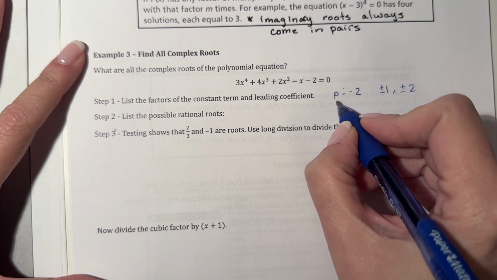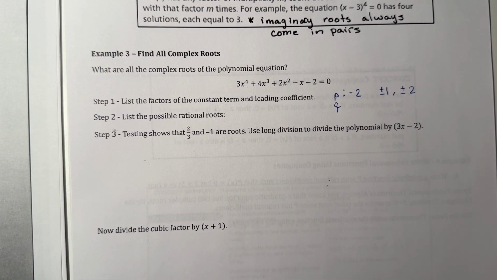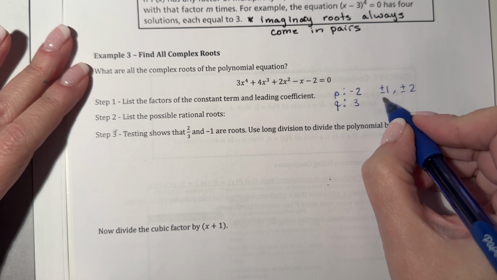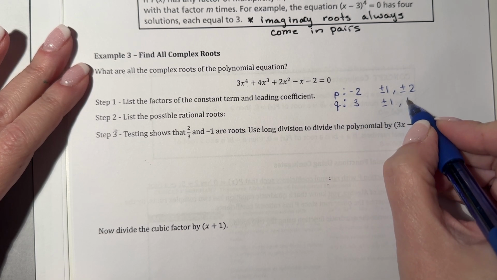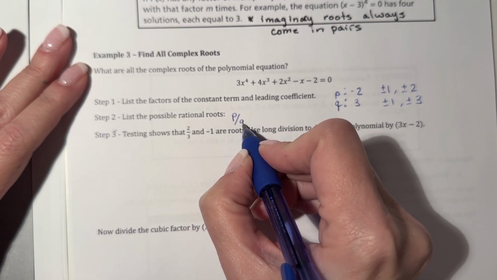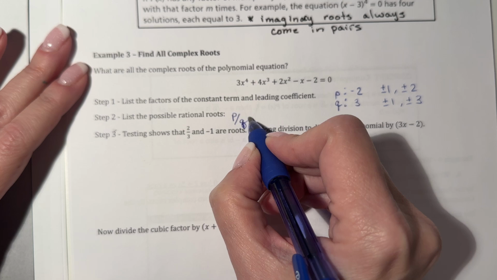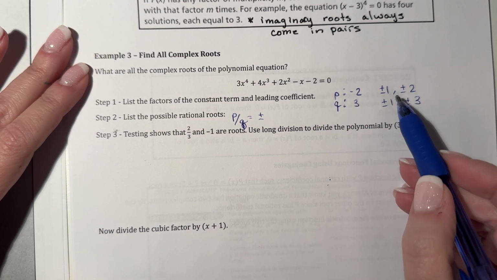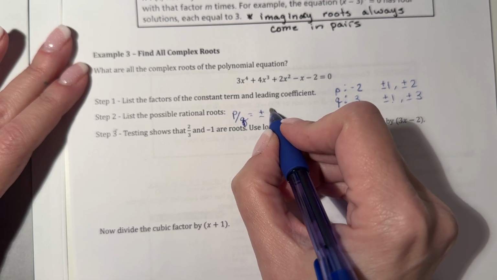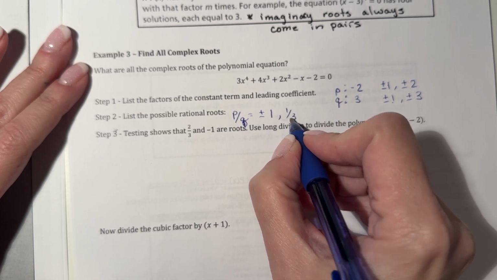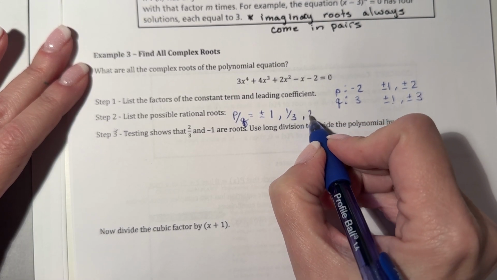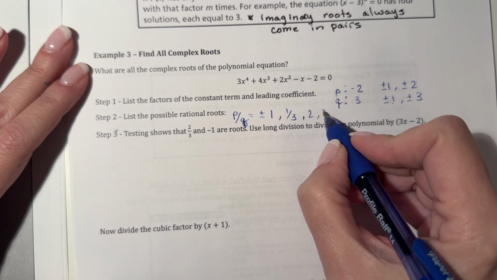Then we have Q. And notice I'm stacking them on top of each other. Again, that's just a little helpful reminder for me. Q is 3, so plus or minus 1, plus or minus 3. All right, so now we list all possible P over Q, plus or minus. Remember, methodical. 1 over 1, 1 over 3, 2 over 1, 2 over 3. So 2 over 1, of course, is 2, and 2 over 3 is 2/3.